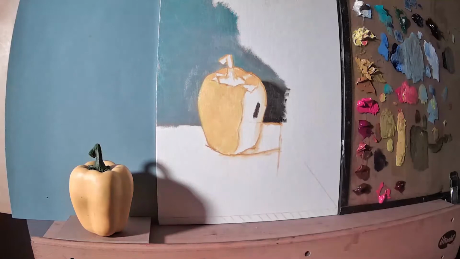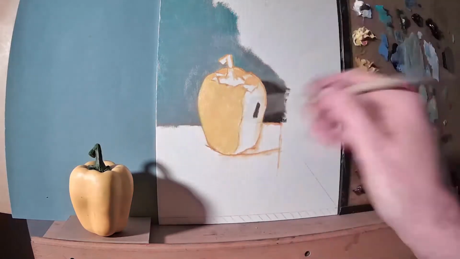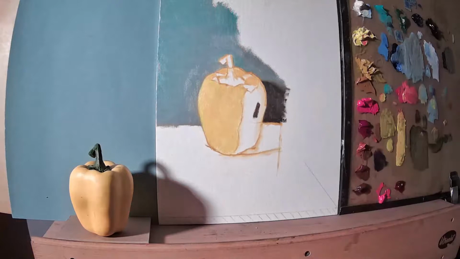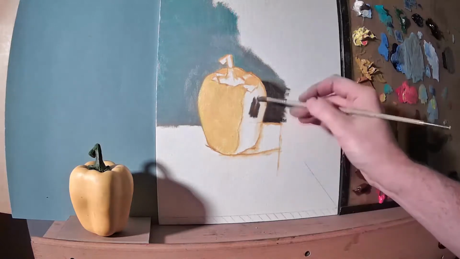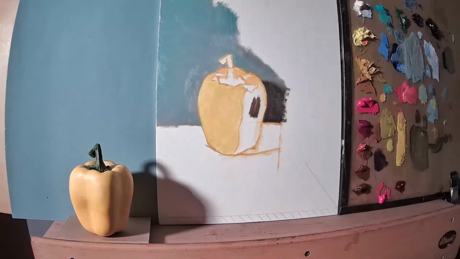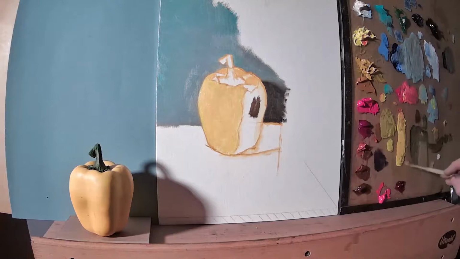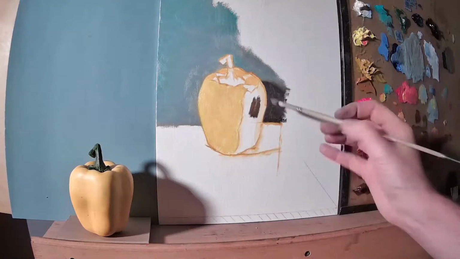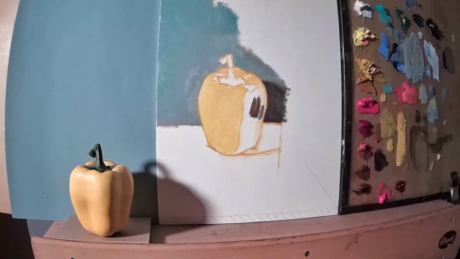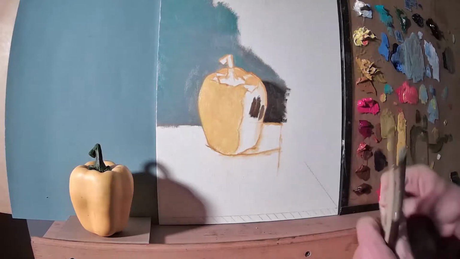So we can't just think yellow pepper, fill in yellow. We have to think about the light that's hitting the object and how that light is being influenced by elements around it. So I'm going to put in as a first stab that kind of neutralized violet gray. And I'm going to see how that works.